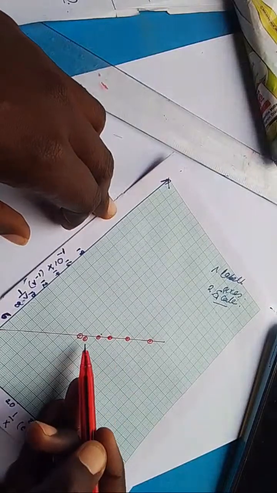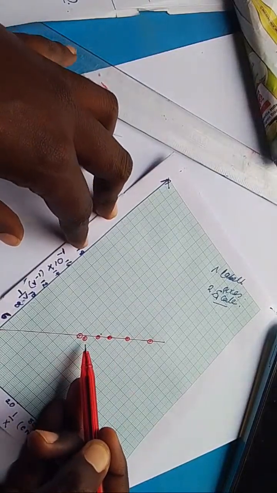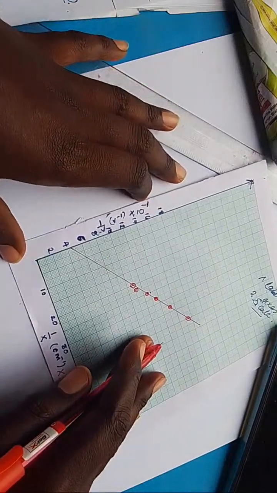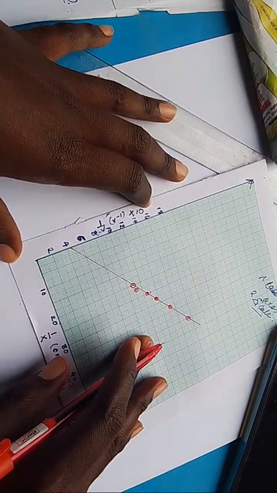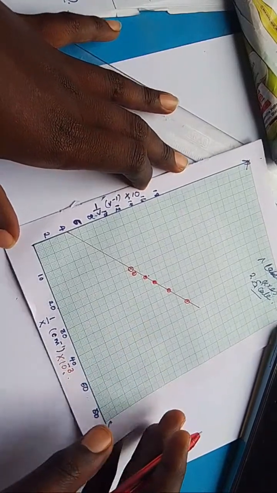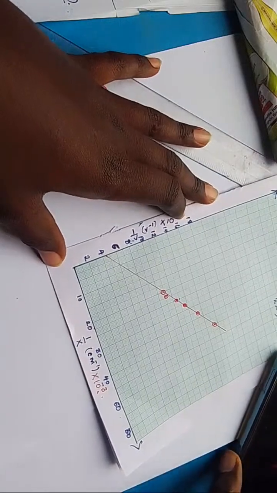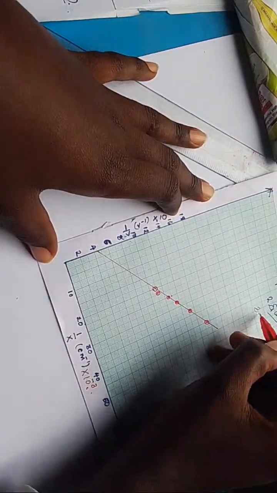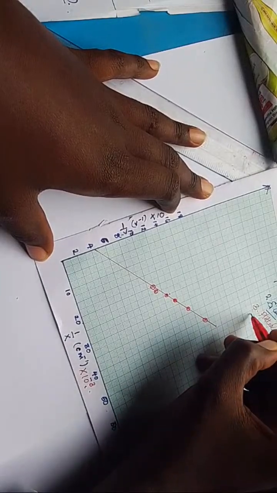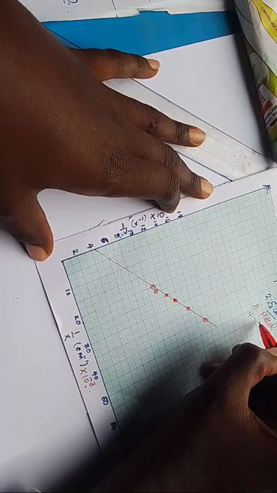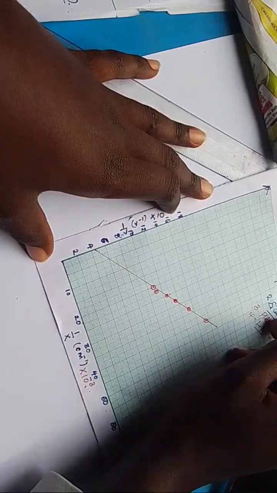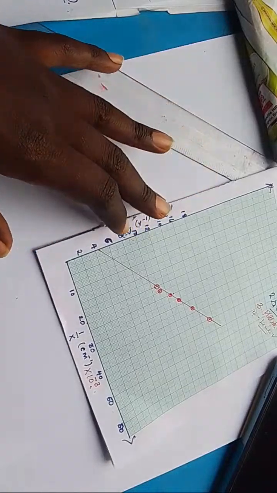So it is only one point which is out. The rest are within the line. Then from here, number 3, we have already plotted. And now, number 4, we have got a line. We have already done all those processes.